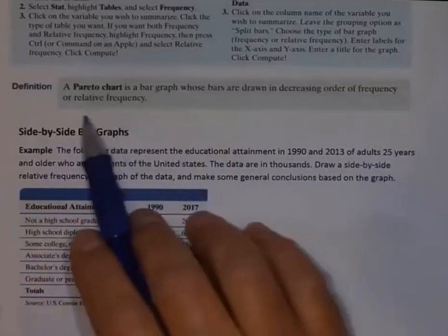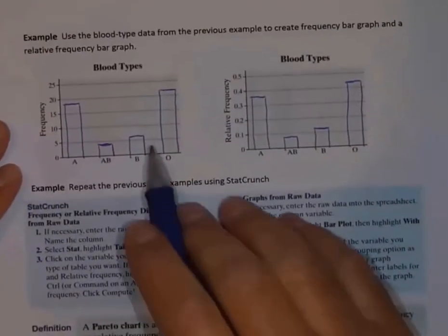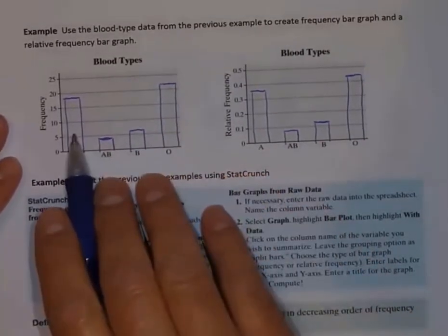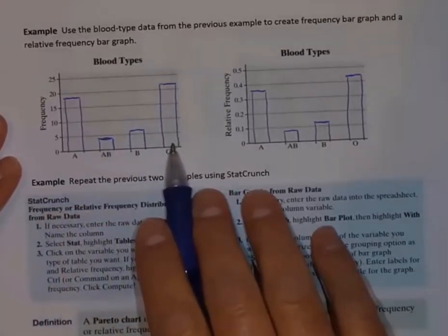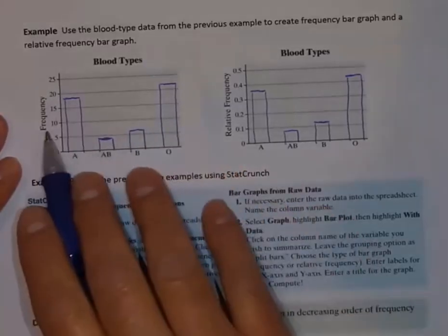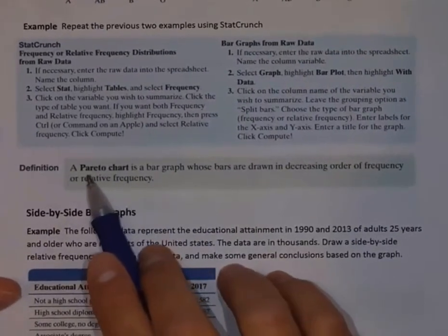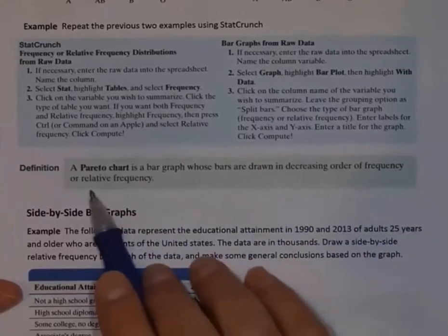Now, the next definition we have here is of a Pareto chart. A Pareto chart is a bar graph where the bars are put in order from tallest to shortest. So if I were to take this graph right here, and rearrange it so that O was farthest to the left, and then A was the next one, and then B was the next one, and then AB was the last one, so that I had the bars in order from tallest to shortest, then that is a Pareto chart. So again, a Pareto chart is a bar graph whose bars are drawn in decreasing order of frequency or relative frequency.